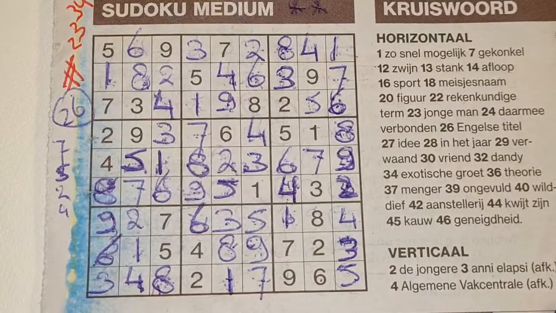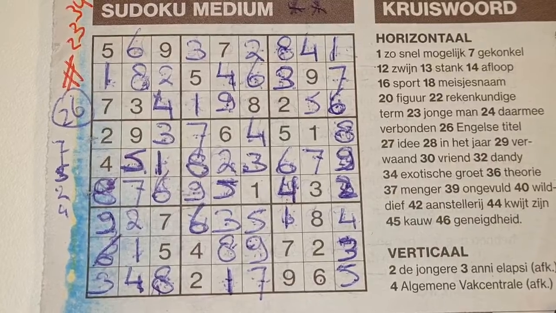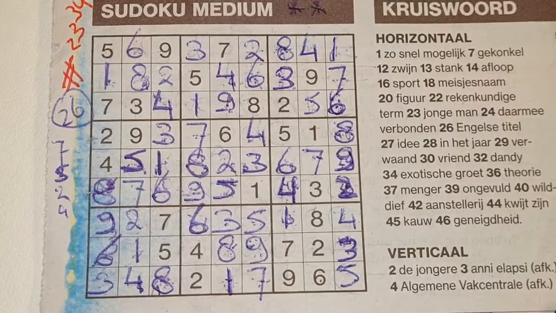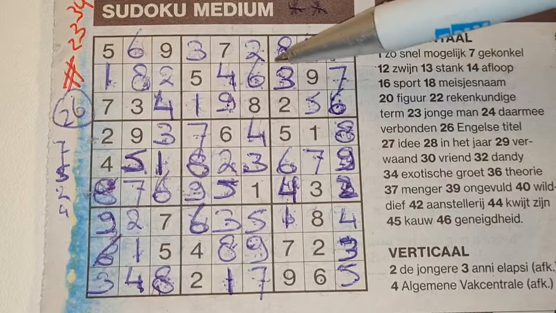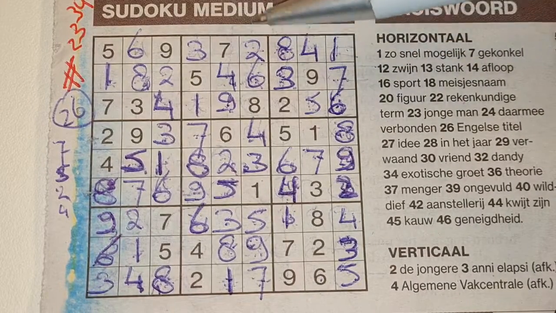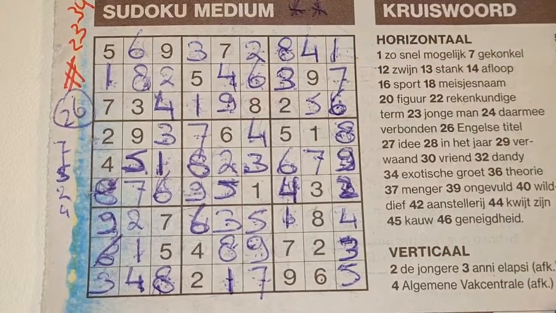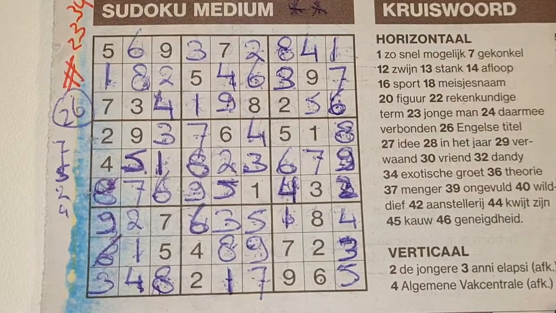Great Sudoku. I like this medium. Not easy, but I have solved this in 18 minutes. So could be faster, but I like this Sudoku. Do you think so? Thumbs up, otherwise thumbs down. You can also download this PDF file so you can make it or solve it by yourself.